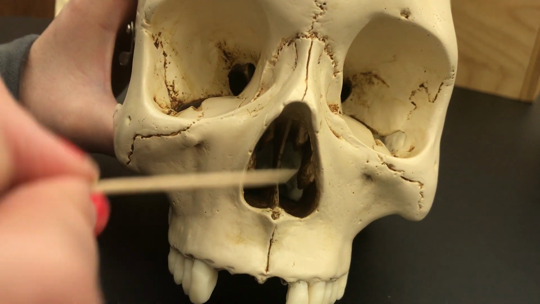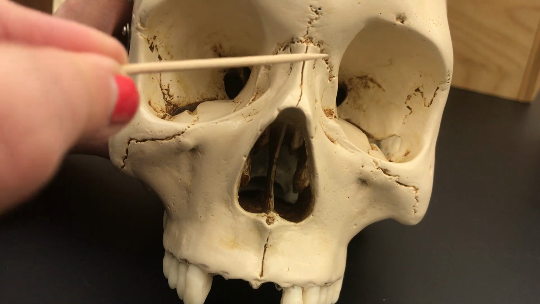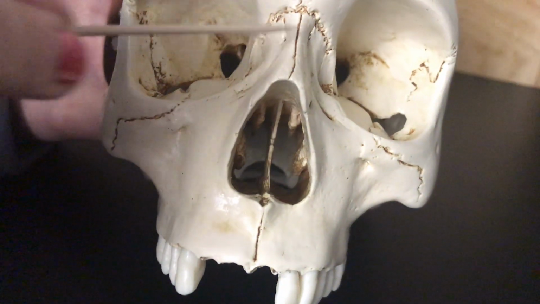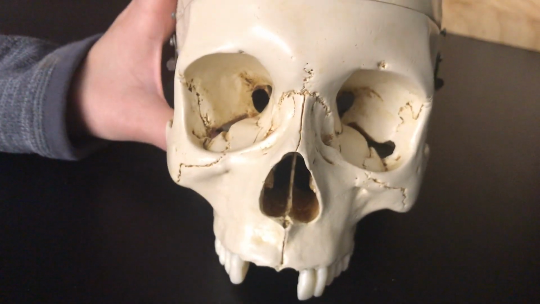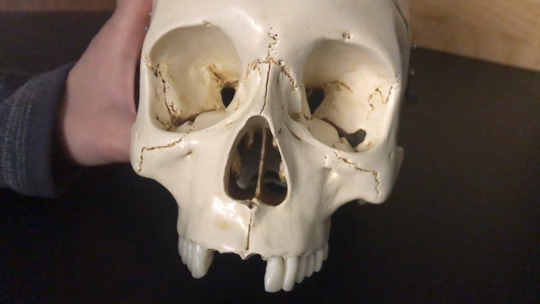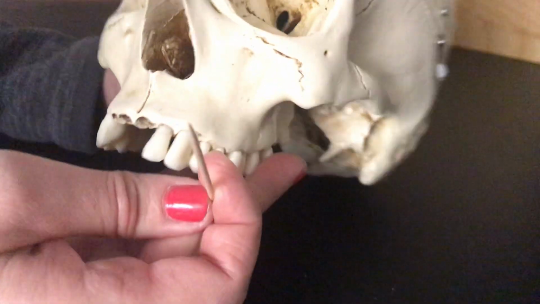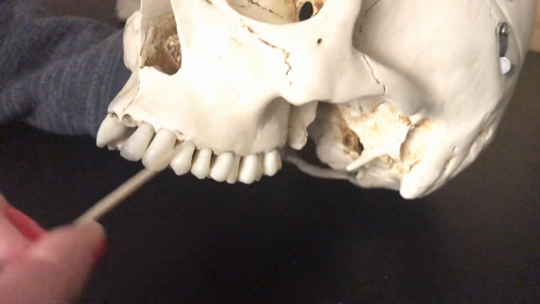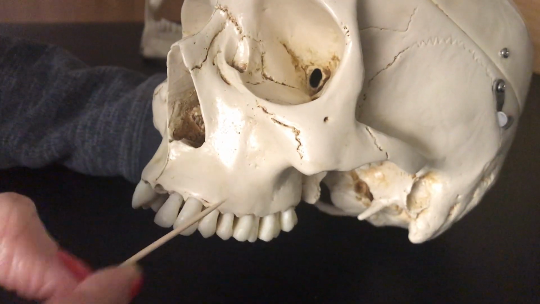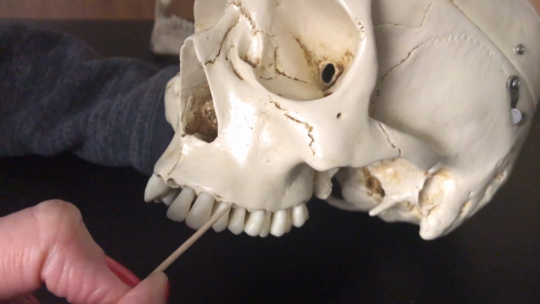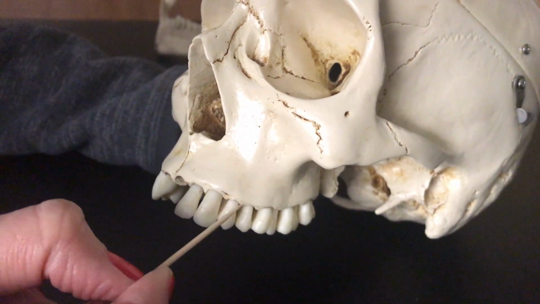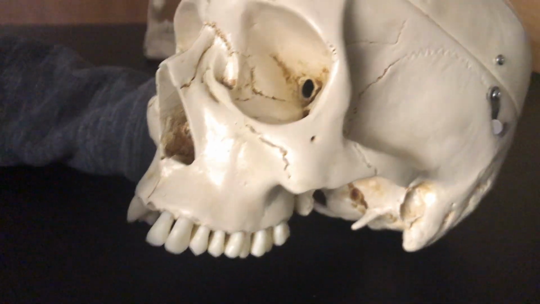And now you can't see the superior nasal concha on the ethmoid bone because the nasal bones are covering it. Down here on the maxilla, in order to articulate with the teeth, there are alveolar processes. And there's just going to be little processes between each tooth.